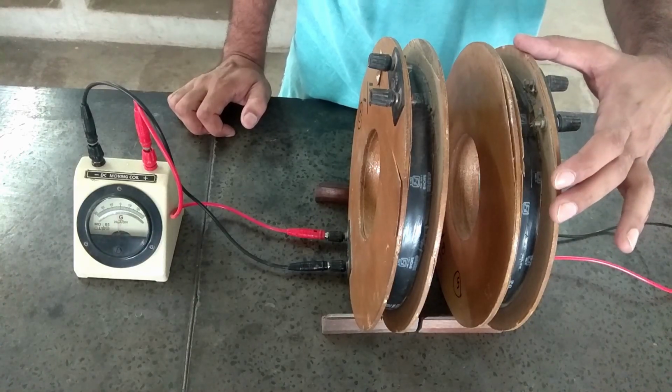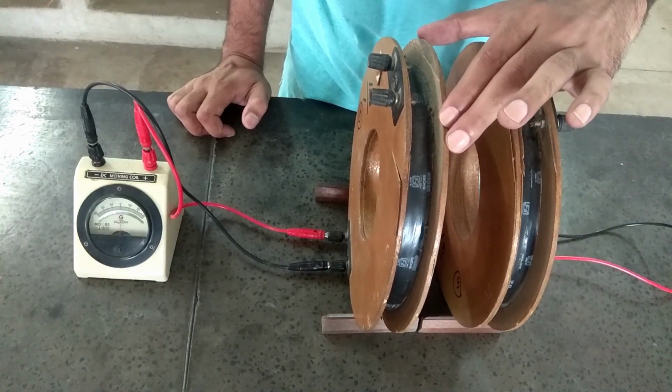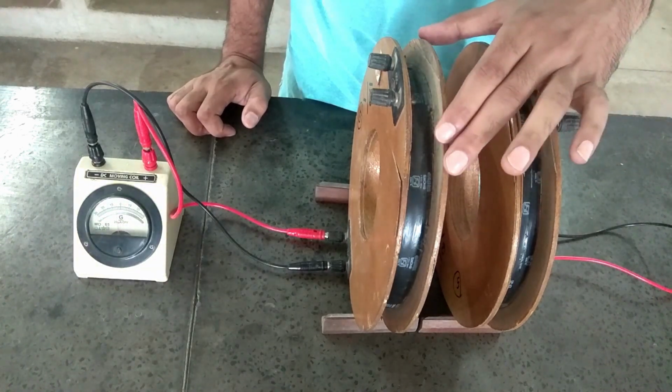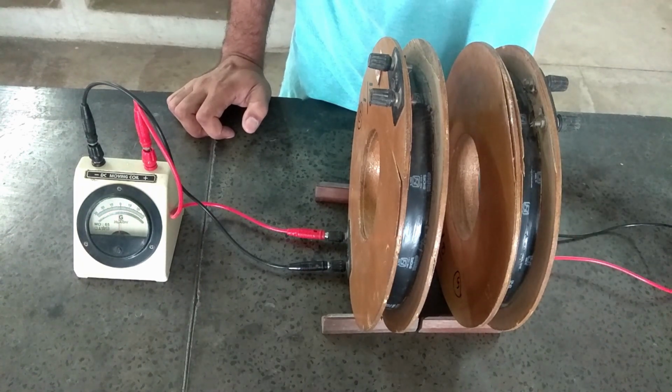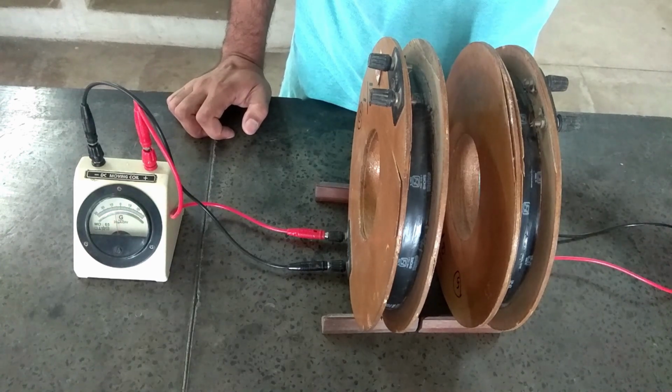Now we apply an AC supply to the primary loop, or the left hand loop, and there is deflection on the galvanometer due to induced EMF in the right hand loop. This is due to the magnetic field lines produced in the primary loop. As we change the frequency of AC, the deflection on the galvanometer changes frequently. Now as I stop the AC supply, there is no deflection, but when we switch it on, there is deflection on the galvanometer.